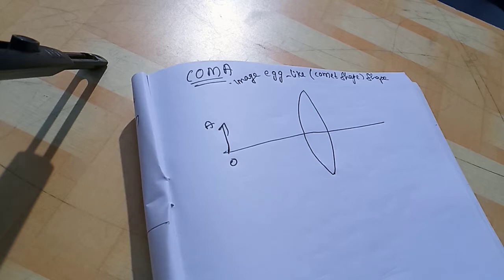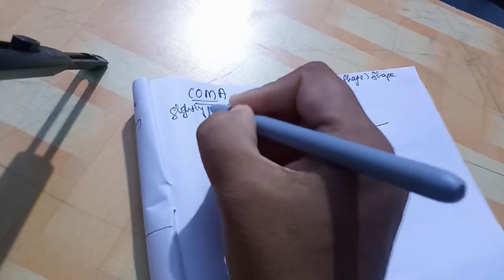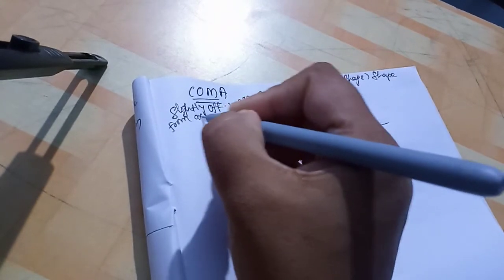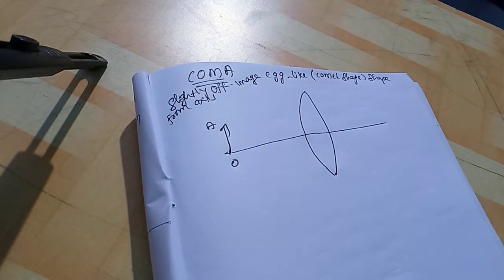So, if the object is slightly off the axis, the image will have an egg-like or comet shape. That is why it is known as coma.